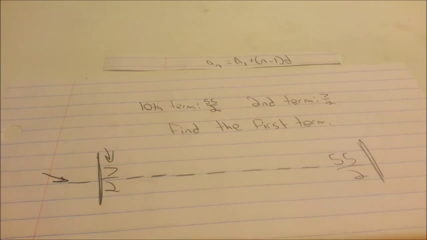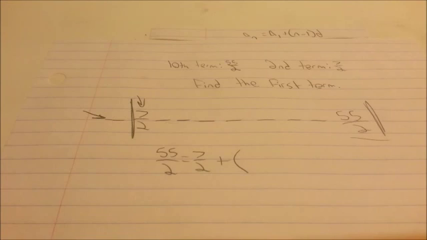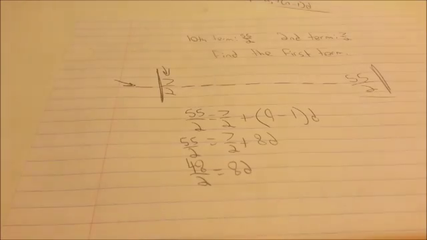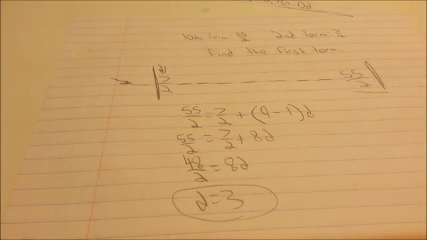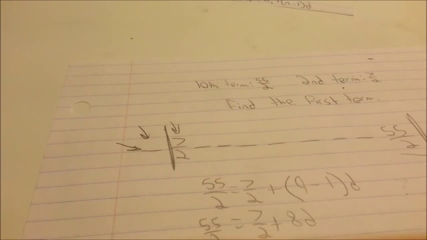So let's go ahead and set up our formula. We know the 10th term, which is 55 over 2, and we know the first term, which is 7 over 2. This is where you have to be careful though. 55 over 2 is no longer the 10th term. It's now the 9th term. And then you just solve for d. So now that you know your d value, or the common difference, you can go back up here and solve for your first term. You can use your common difference, which is 3, and just subtract 3 from 7 over 2 to get the first term.